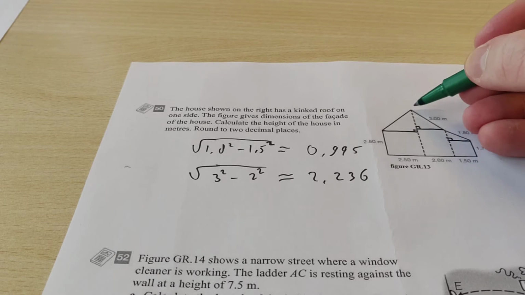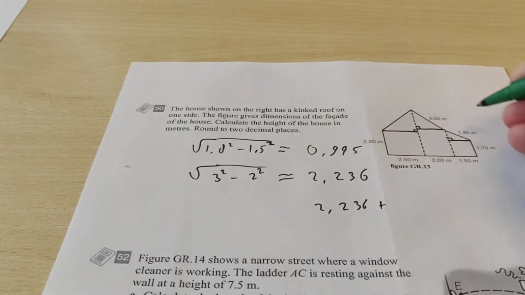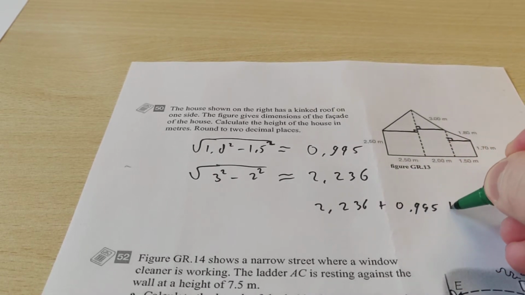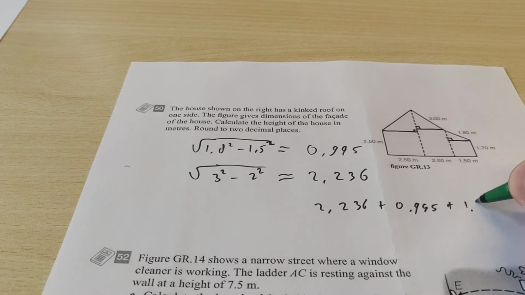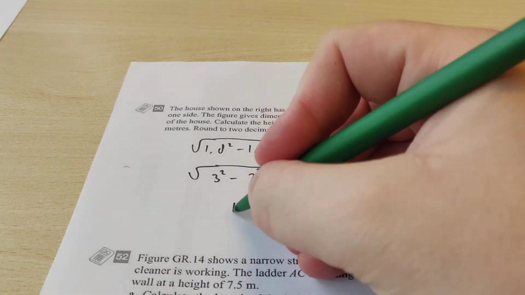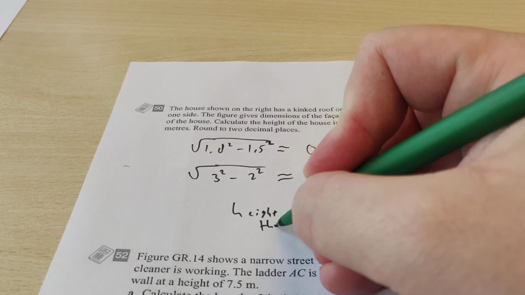So what we need to do is add this length, 2.236, and add this length to it, so plus 0.995, and we need to add this length to it. Because if you add those 3 lengths, then you have the total height of the roof. So this is the height of the roof of the house, really. So this is the height of the house.